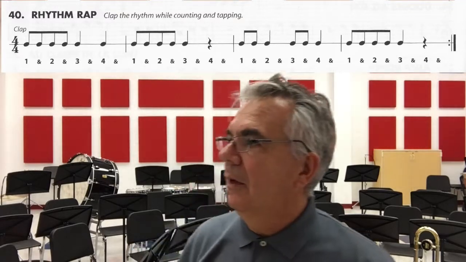This is 4 eighth notes, so it would be T, T, T, T, and quarter notes are ta. So let's clap this rhythm and say it using T, T, and ta, and if we get to a rest, we'll say rest. And there's a repeat sign, so let's count and clap this exercise number 40 twice.